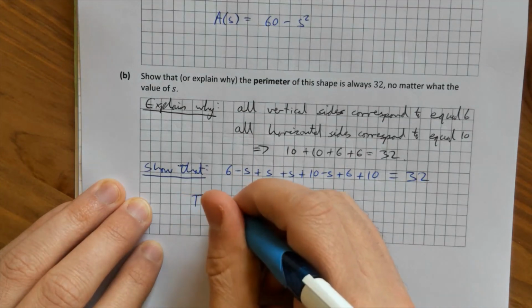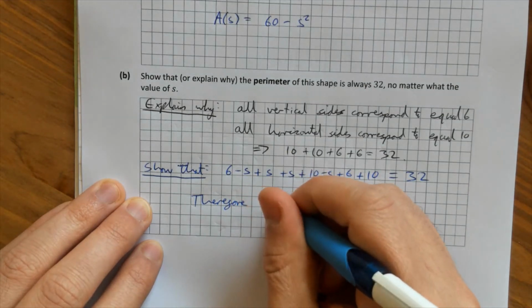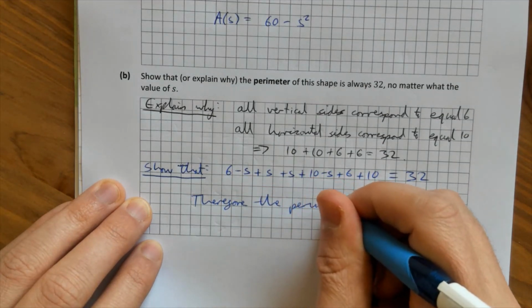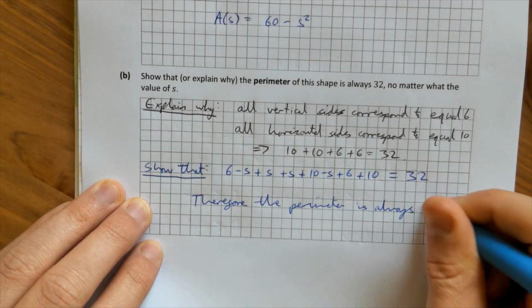I'm just going to put a conclusion on the end of that. Therefore, the perimeter is always 32.